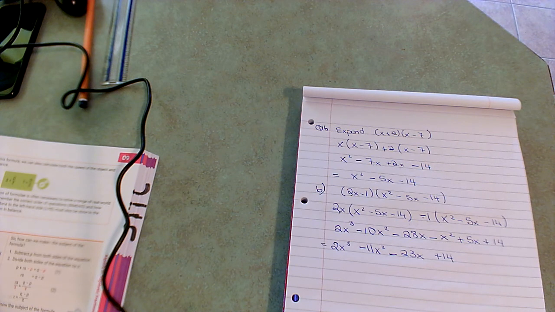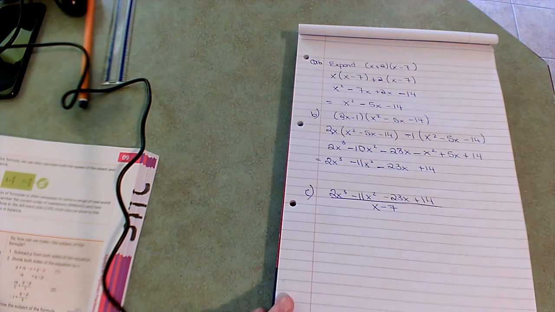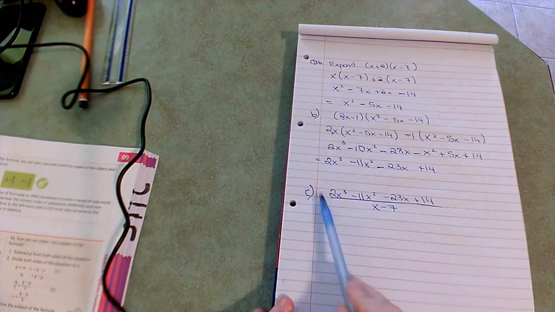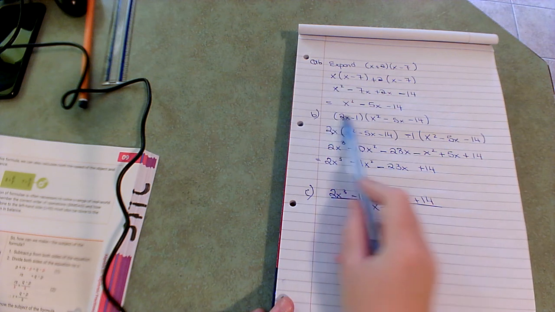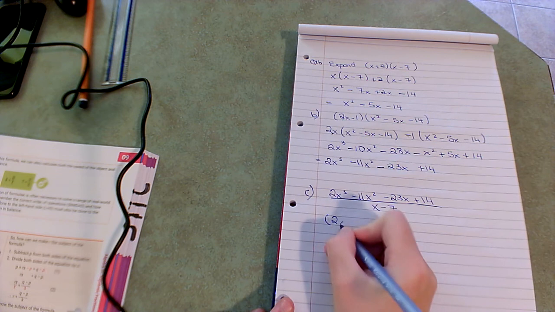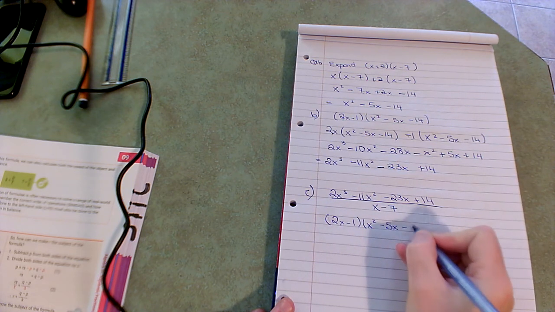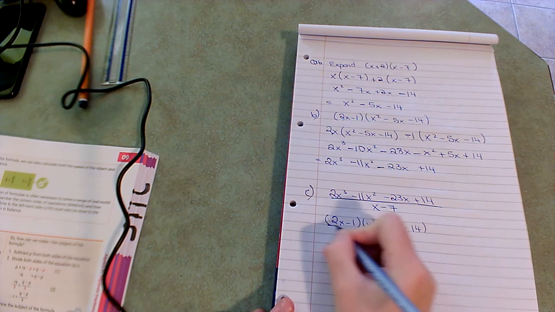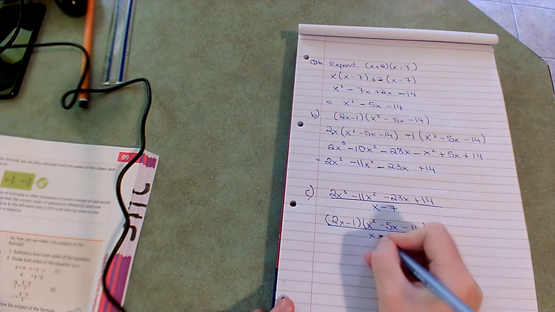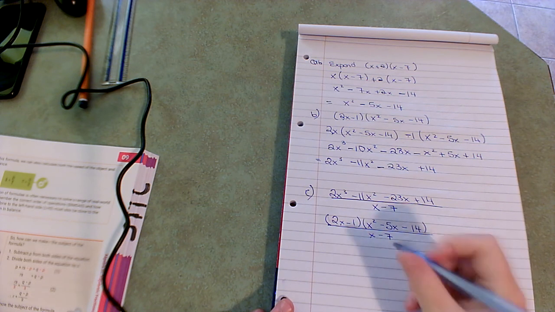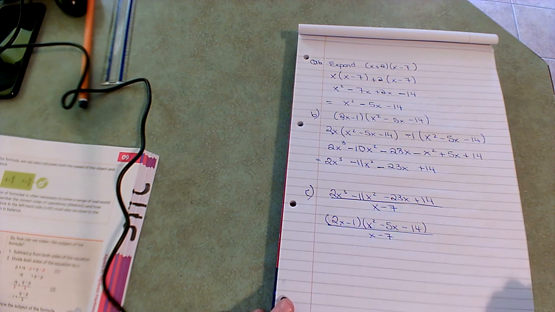Then it says simplify without using long division. Part C, so I'm going to write this out. Okay, so this is what I have to simplify without using long division. Basically up here, this is my answer here, and the original one here was this here. So I'm actually going to rewrite this here. So I'll have my 2x minus 1 bracket x squared minus 5x minus 14 all over my x minus 7. Okay, so I haven't changed the sum, I'm just rewriting it again.